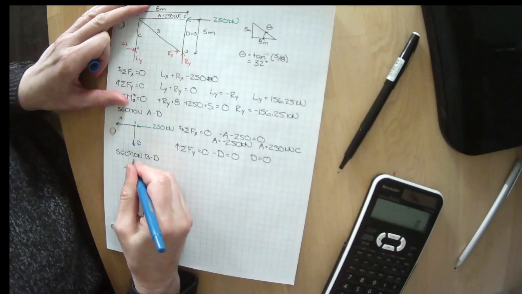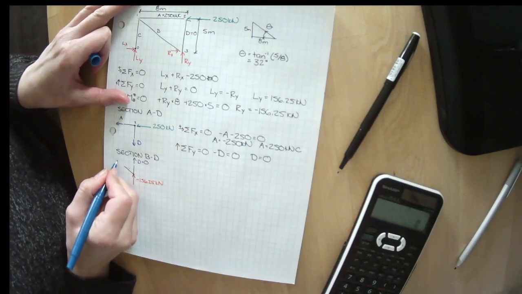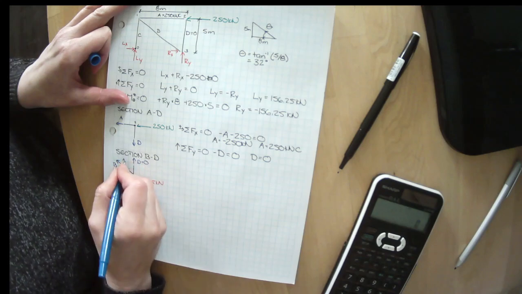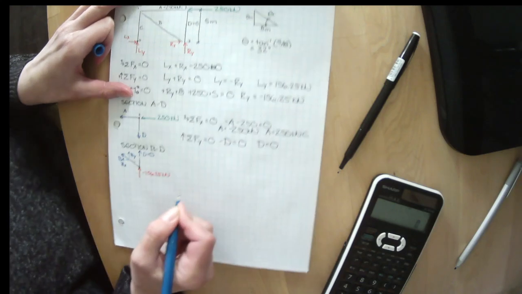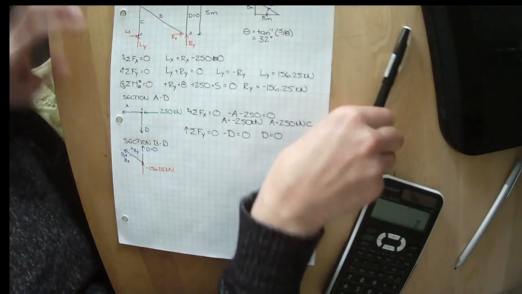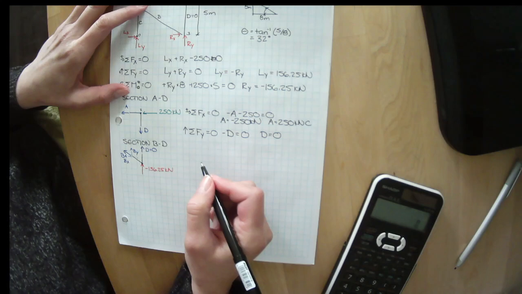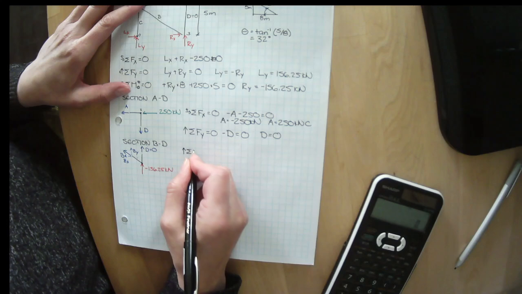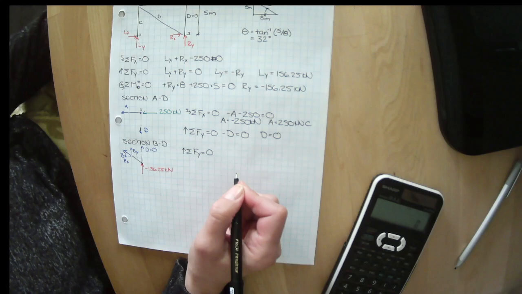We have D, which we've already solved, is 0, and we have B, which can be broken up into By and Bx. So we can now sum our forces in the y direction.